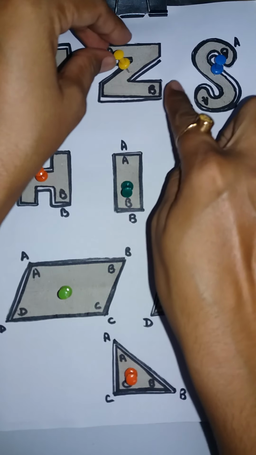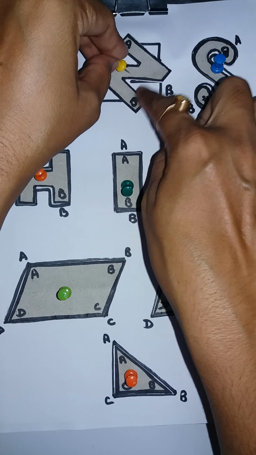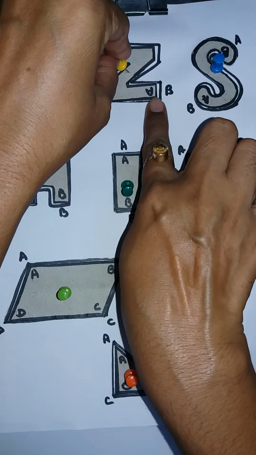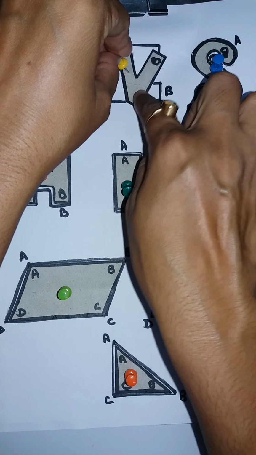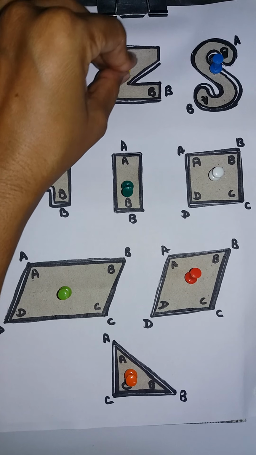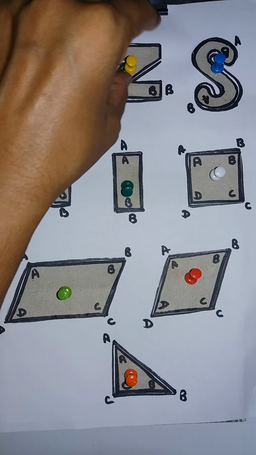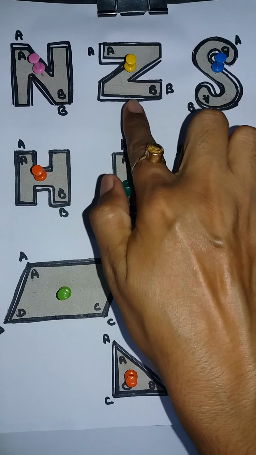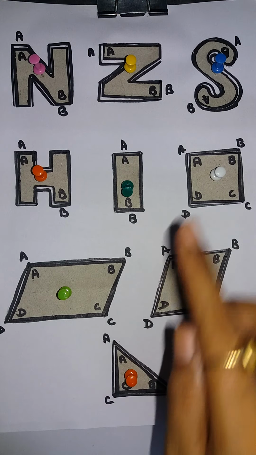So it means it is having 2 order of rotation. In the same manner we can check all these. So 1 time it fits here in letter Z and then 2 times. So it means this letter Z is also having the rotation order 2 here, and this is having the rotational symmetry.